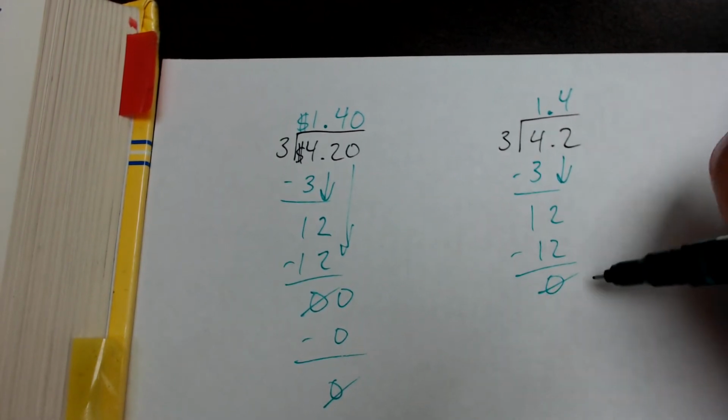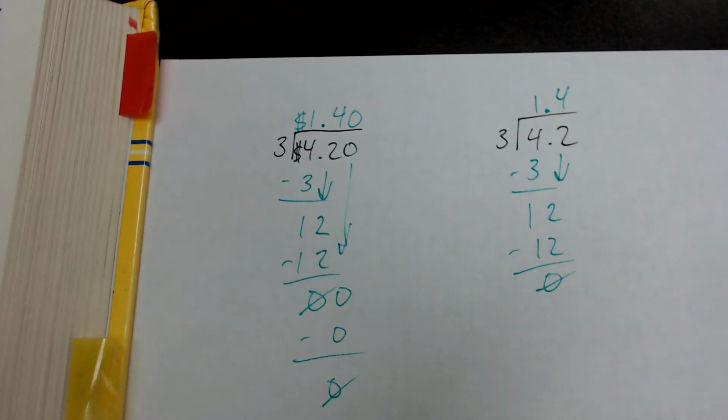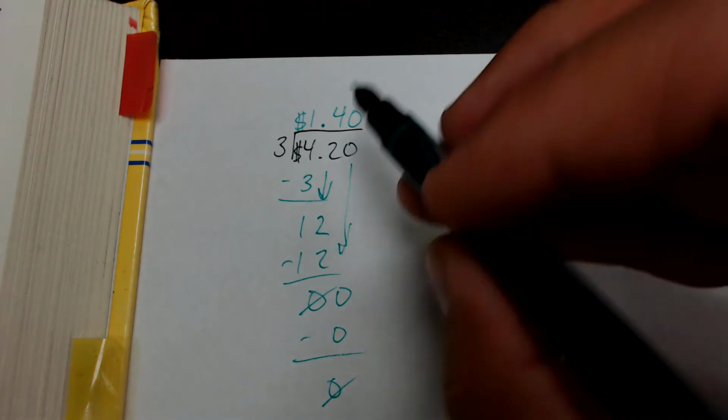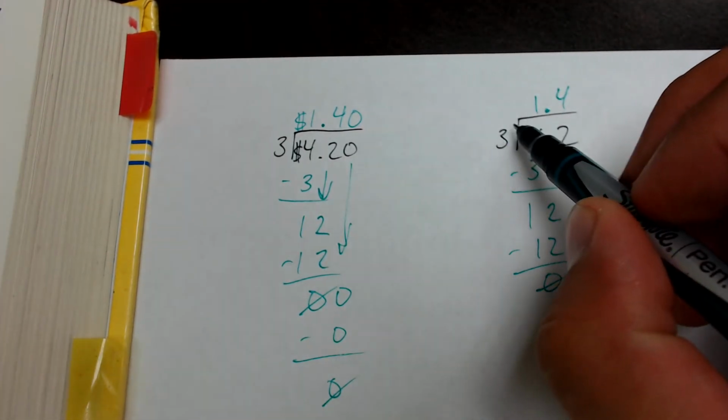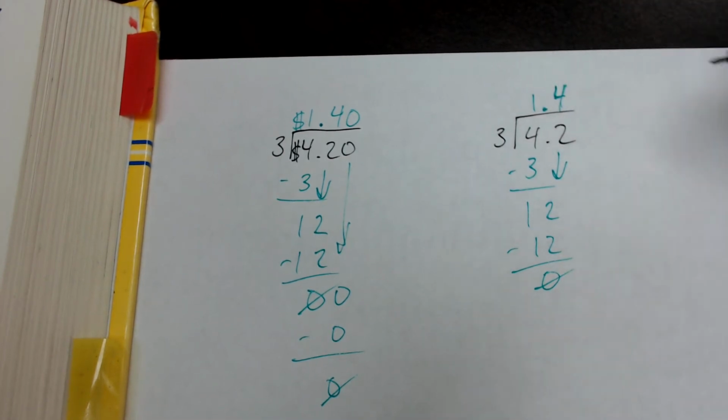Now, we don't have to bring down another 0 because, as we learned in the previous lesson, we don't have to add extra zeros on the ends of our decimal numbers. So here we get $1.40. Here we get 1.4. So same steps, just different types of problems. We'll go ahead and do one more practice. It's actually going to be a very short lesson because it's something that we've kind of learned already, but we'll do one more practice problem.